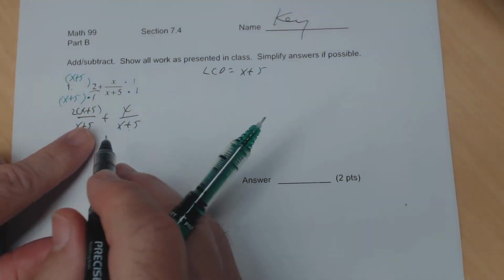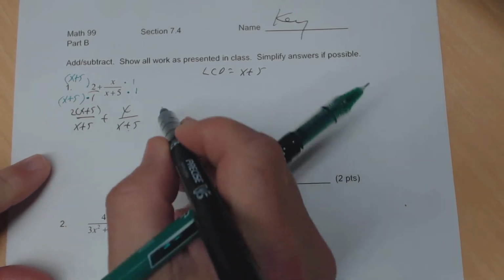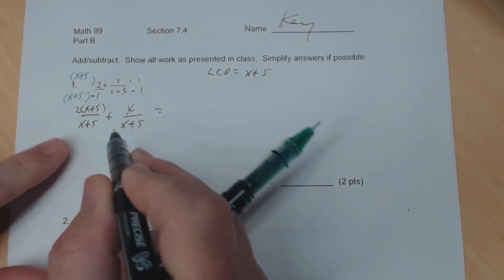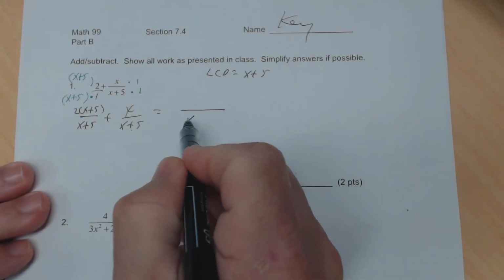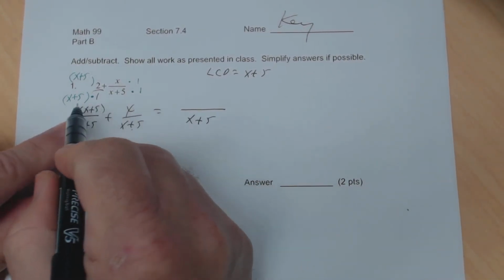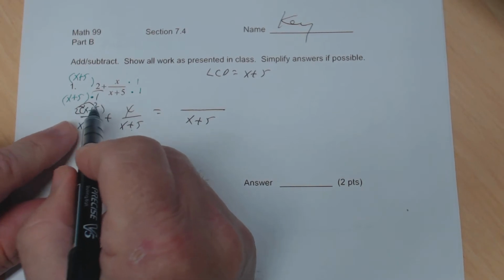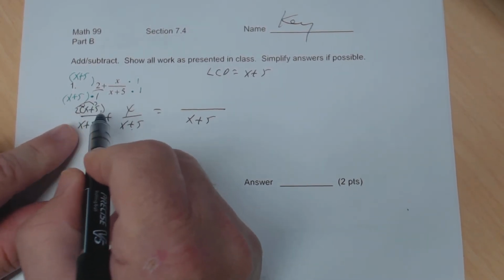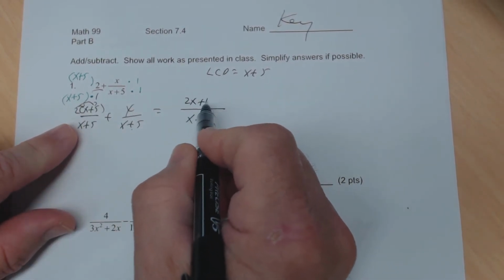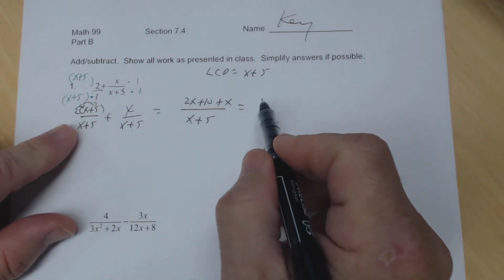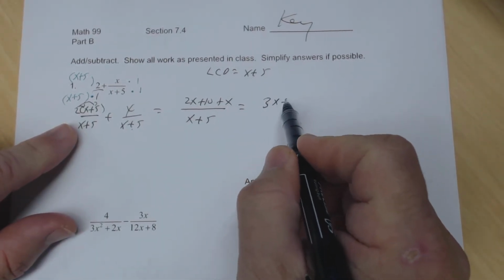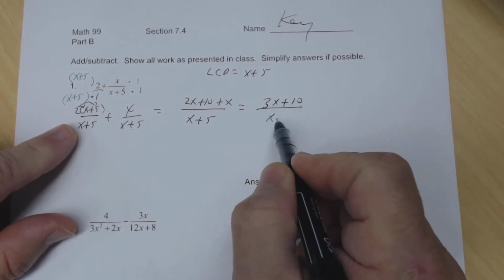Alright, now this is going to be the easy kind because you're adding. So now since the denominators are the same, I can write this as one fraction with that denominator. So I go ahead and distribute. I get 2x plus 10, 2 times 5 is 10. So 2x plus 10 plus x, and then combine like terms, I get 3x plus 10 divided by x plus 5.